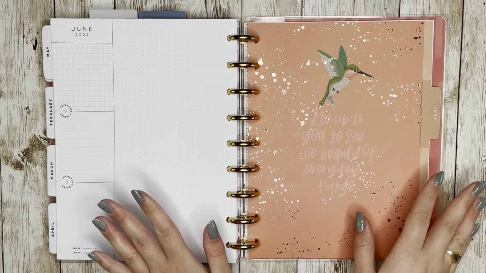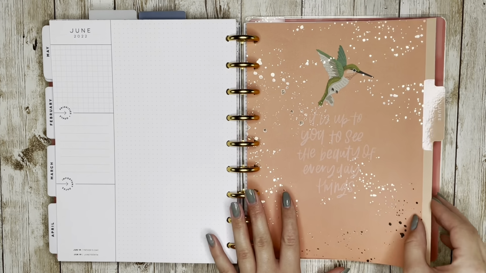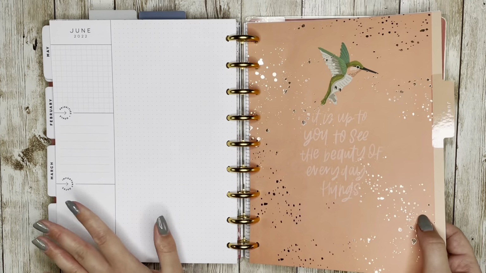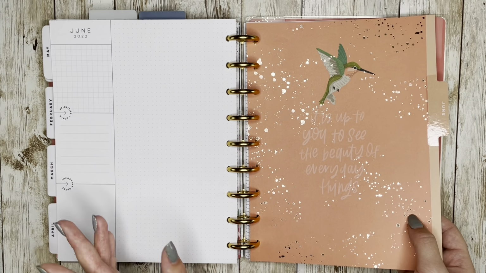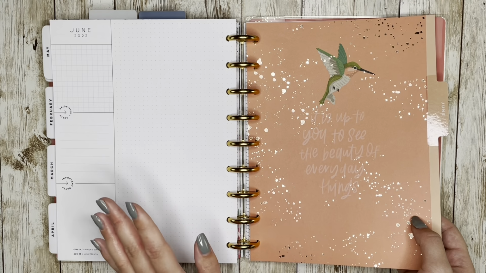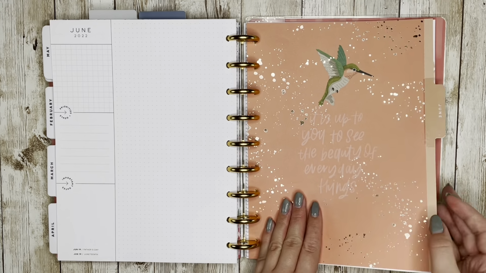So we're here, June 2022, in my small business planner. I love these dividers. They're so cute. I don't really use this currently type page. Maybe I should in future uses of this planner, but I haven't really been using it because I don't know what exactly I want to put there. But it's a cute divider with a hummingbird on it.